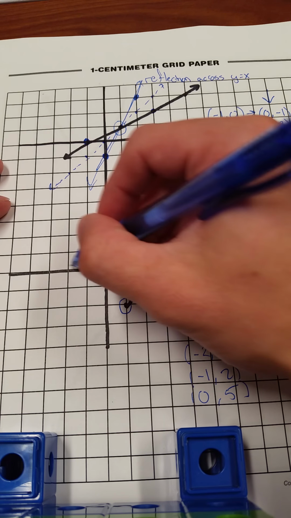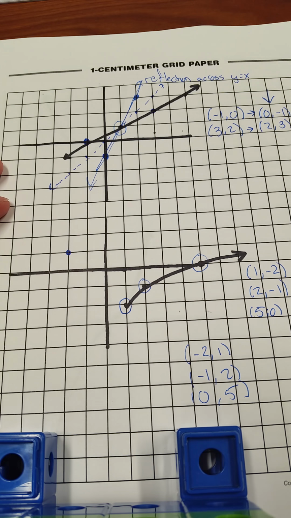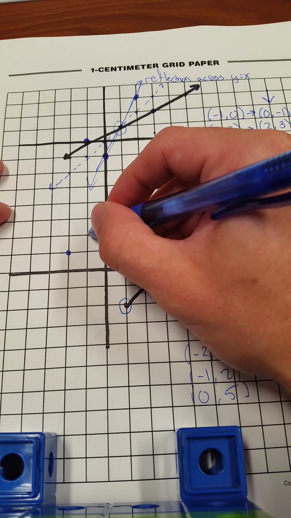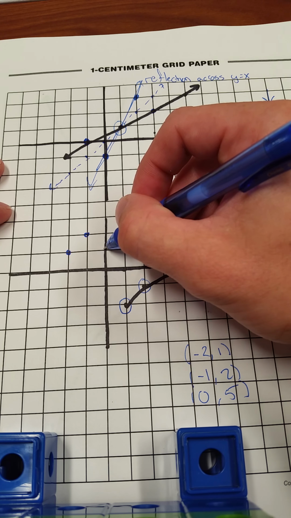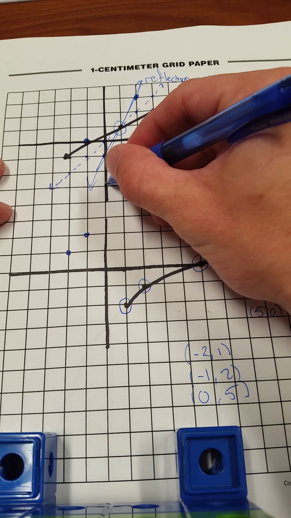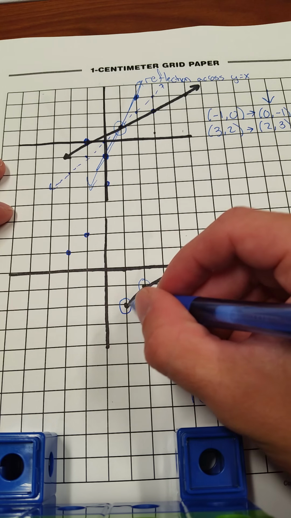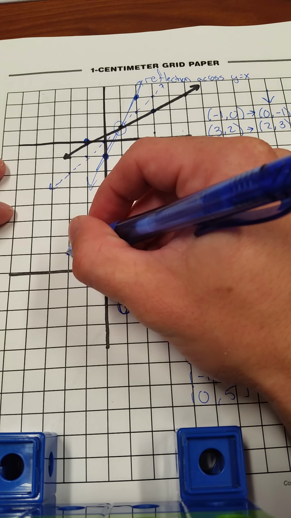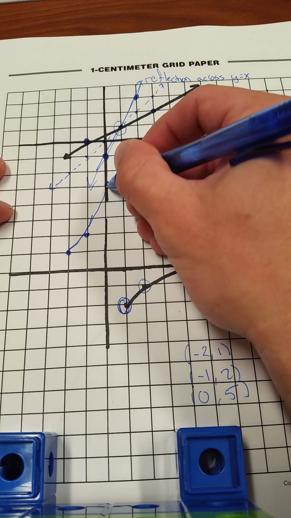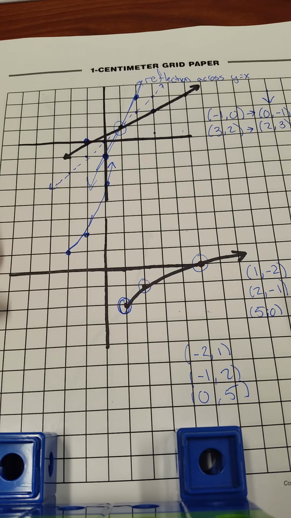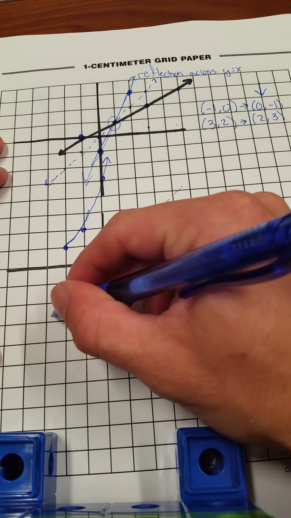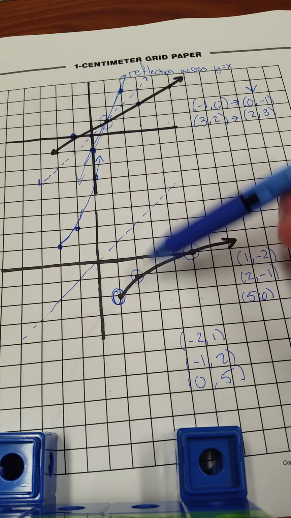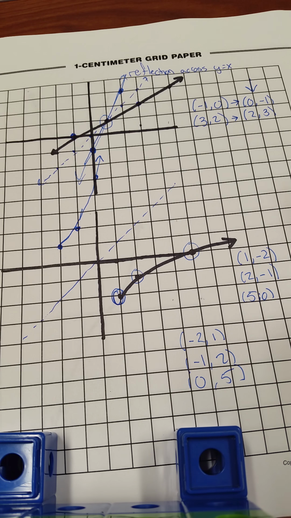Plot those points. -2, 1, -1, 2, 0, 5. And remember, we started at this point, so this is the point that we start at, and we draw a line from there. So that would be the inverse of that one. And again, if I draw in the line y equals x, you can see if I fold across that line how this is going to go over there and match up with that. All right, let's look at 2 more graphs.